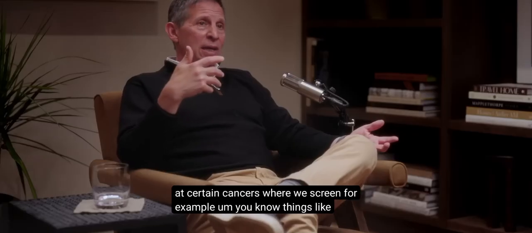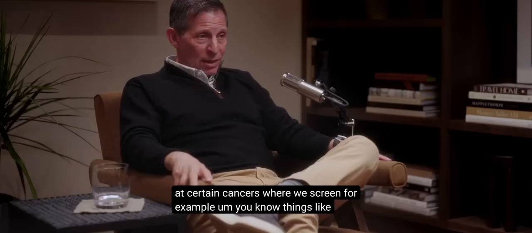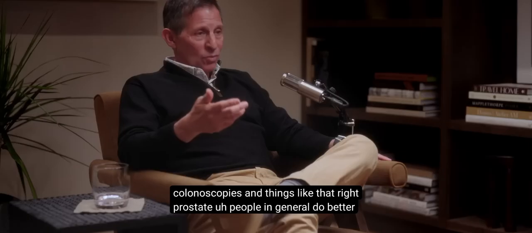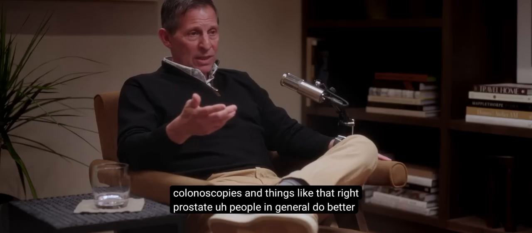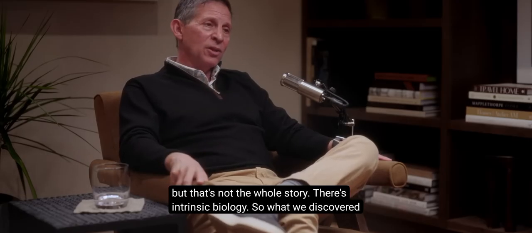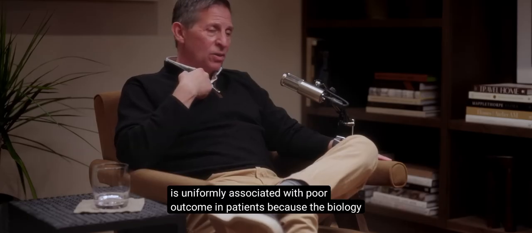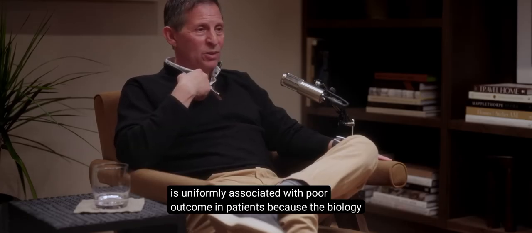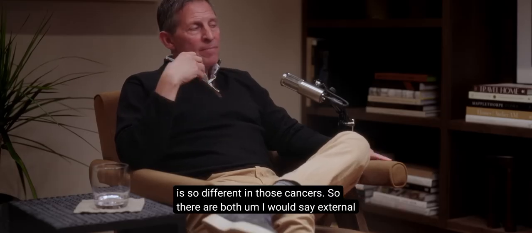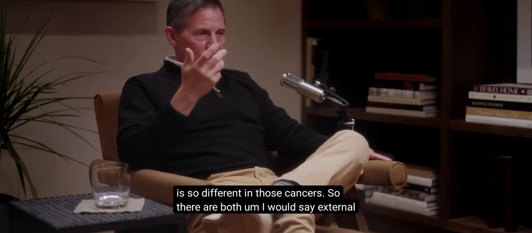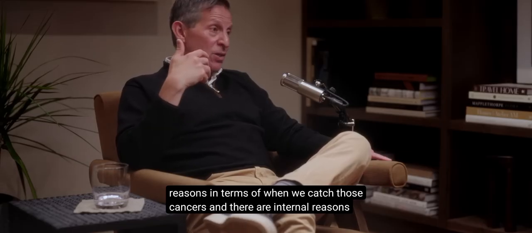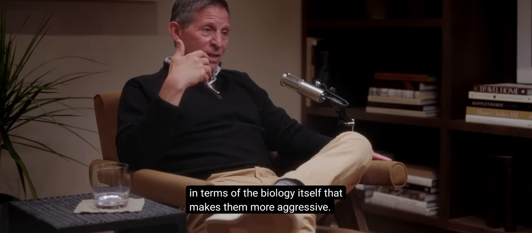But if you look at certain cancers where we screen, for example, things like colonoscopies, or prostate, people in general do better, but that's not the whole story. There's intrinsic biology. What we discovered is uniformly associated with poor outcome in patients because the biology is so different in those cancers. So there are both external reasons in terms of when we catch those cancers, and internal reasons in terms of the biology itself that makes them more aggressive.